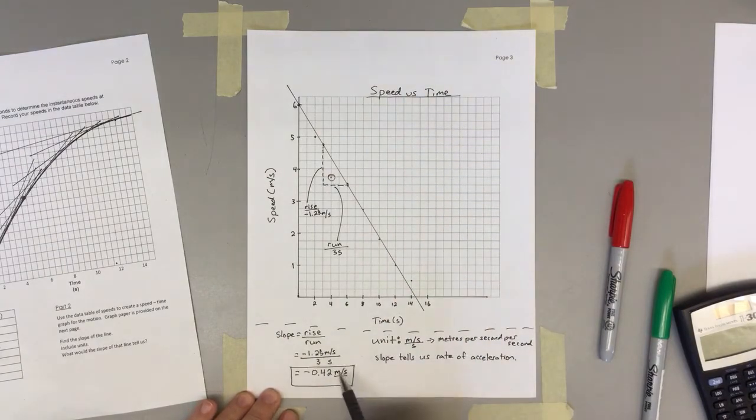Our calculation down here. I really like to include the units in the calculation because it helps you figure out your units at the end of the question. Our rise, negative 1.25 meters per second, divided by 3 seconds, gives us negative 0.42 meters per second per second. So I really hope that you made it obvious that your units were meters per second squared, which means it tells you how much your speed is changing per unit of time. And it tells us actually our rate of acceleration, which is going to be the next thing we do.